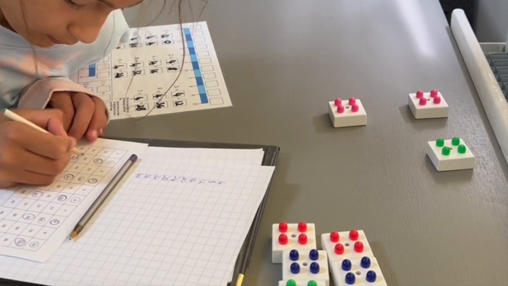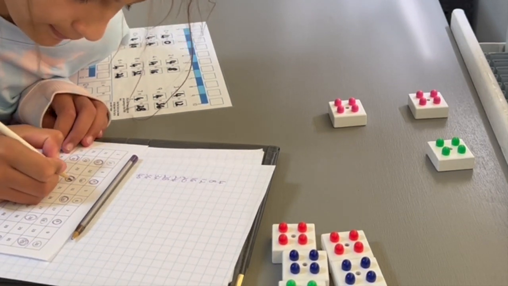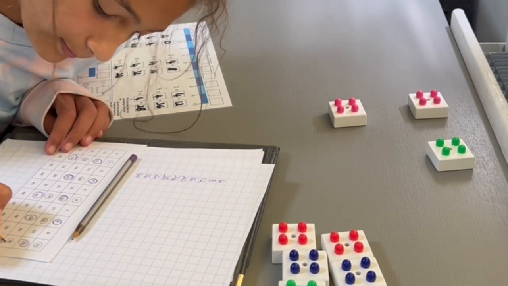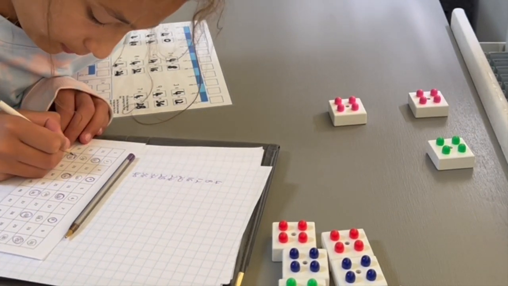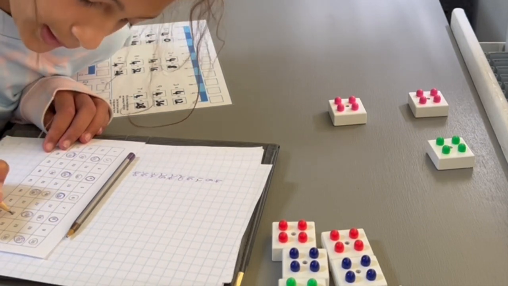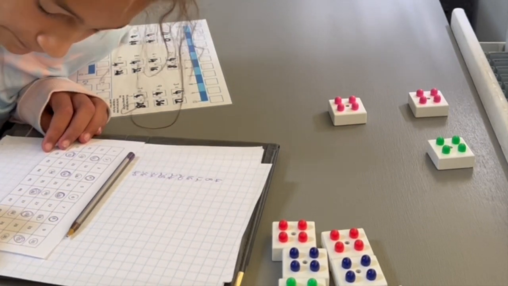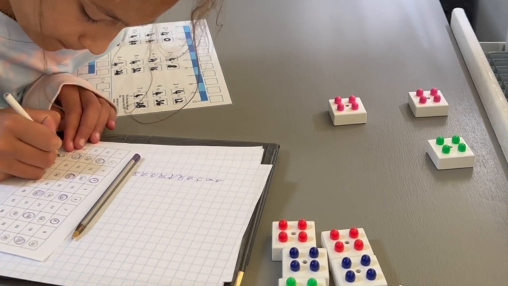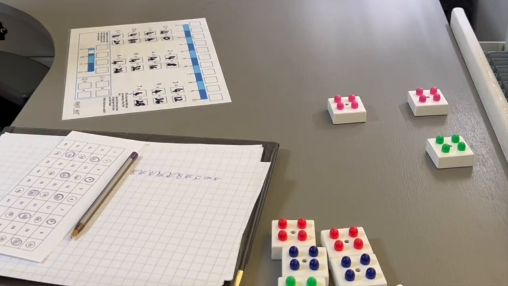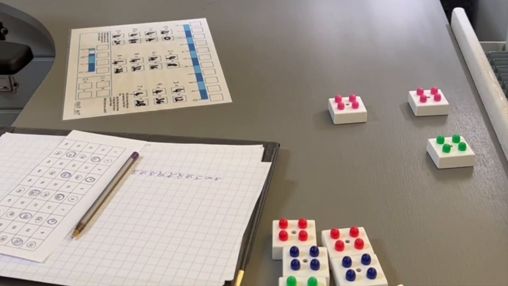They're in a line. And what else? Are any of them the same? Which ones are the same? We could carry on doing our 4s after 40 if we wanted.